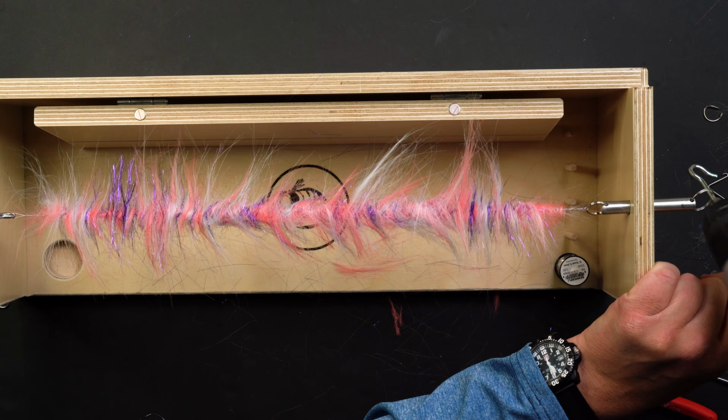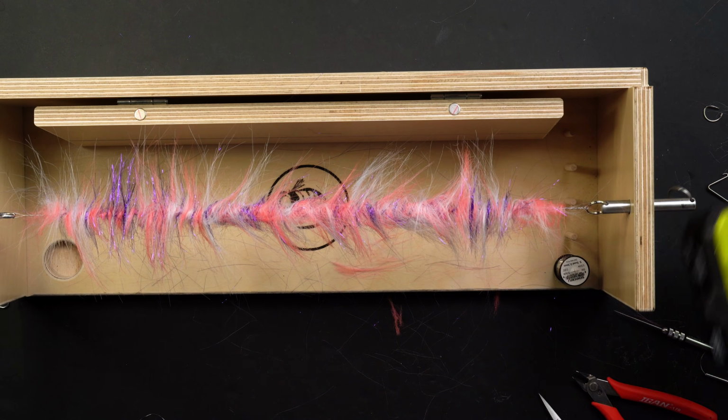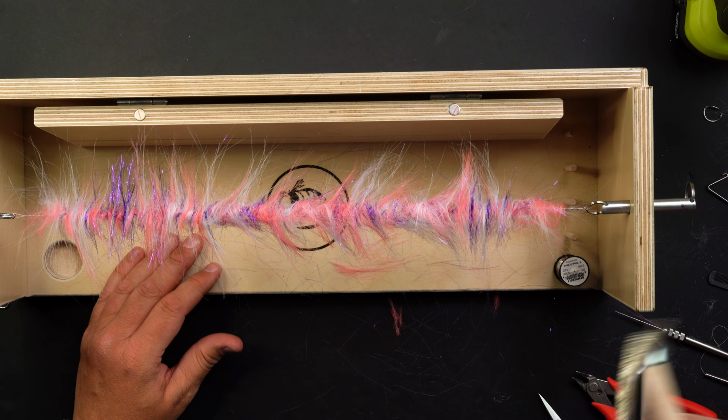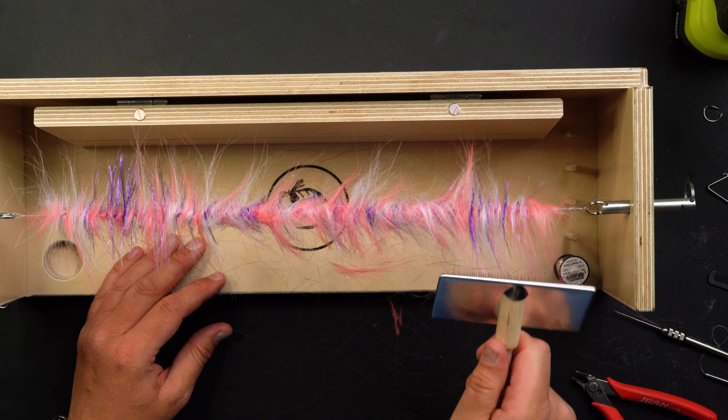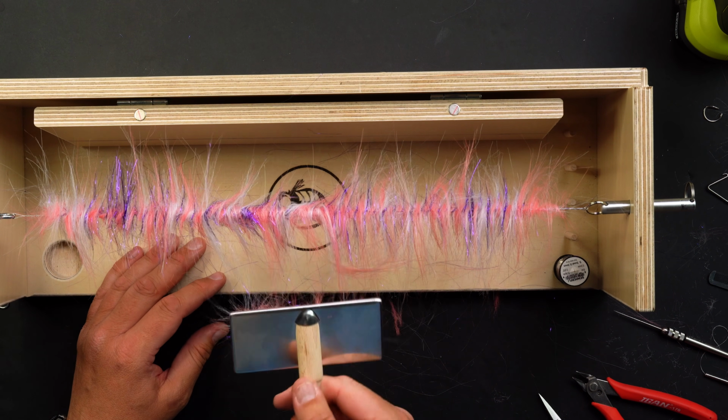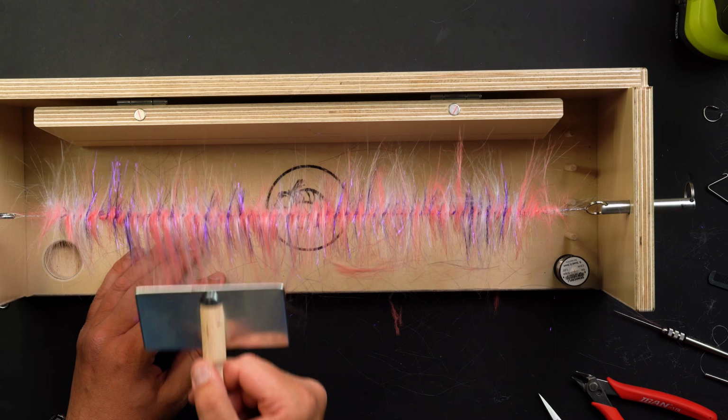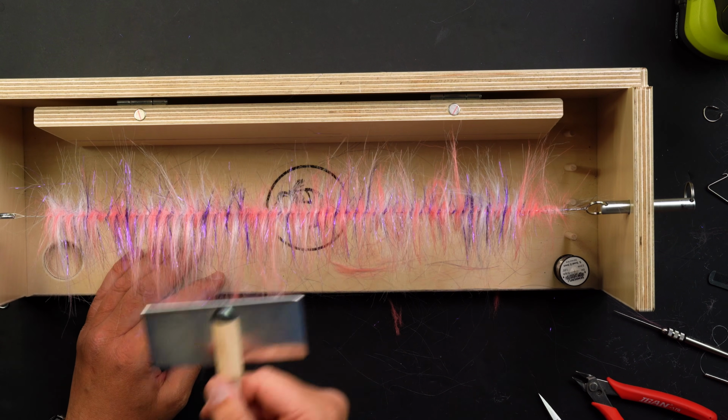Okay, now we've got a lot of purchase on this, and I can bring out my slicker brush, looks like a dog brush, and I'm going to give it a little bit of a clean.